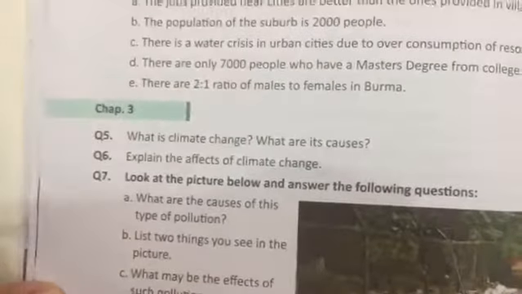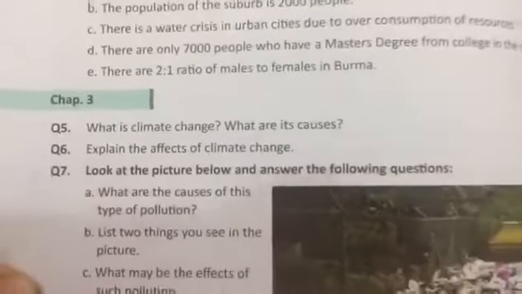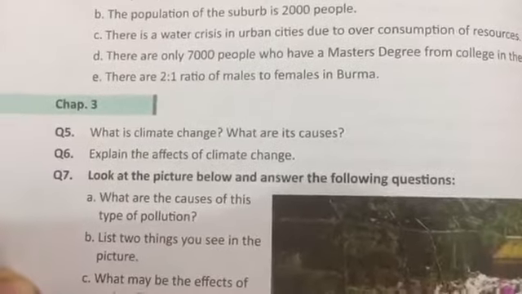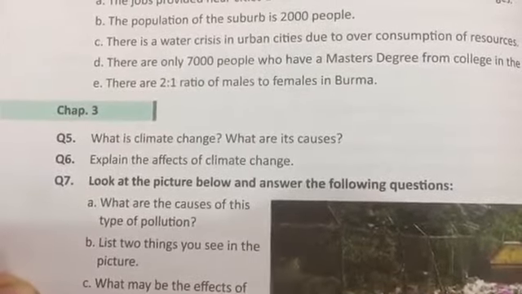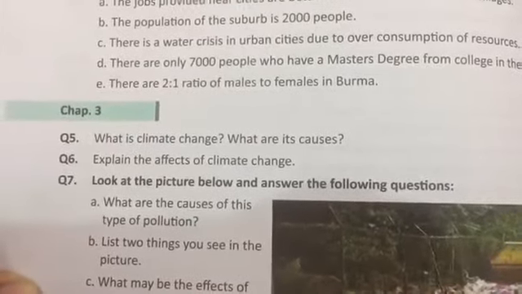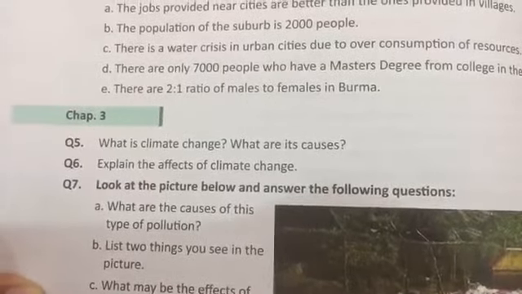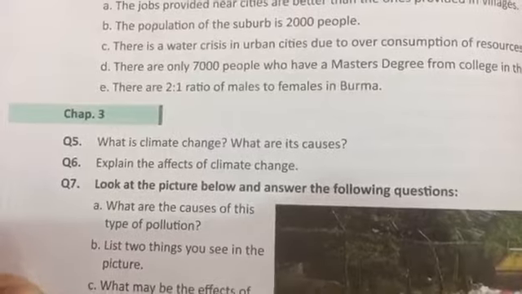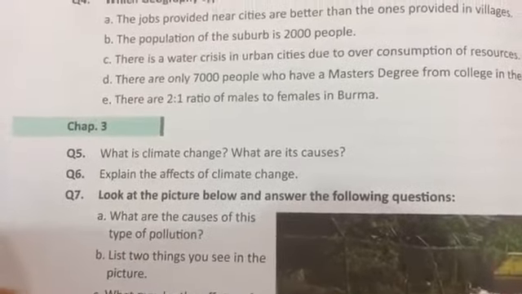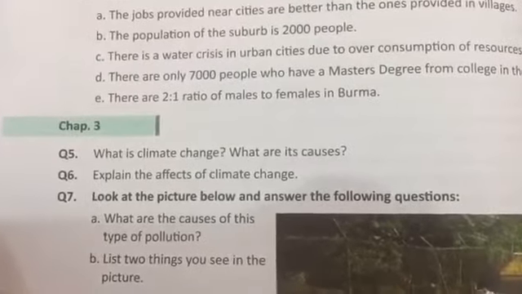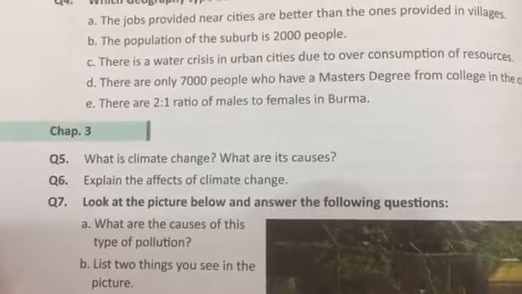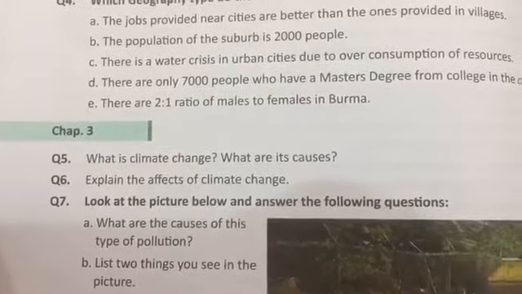Climate change can damage the ozone layer, and when the ozone layer is damaged, it cannot filter the dangerous rays coming from outside the world. So when those radiations fall on our skin, they could cause different skin diseases.